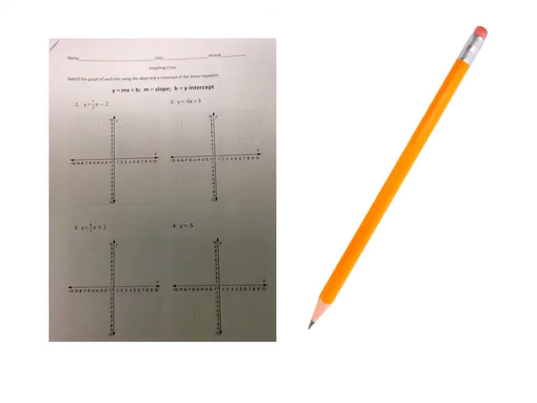Okay, let's get started. We are going to do a few problems from your homework during our lesson. So make sure you have the homework packet and a pencil handy.